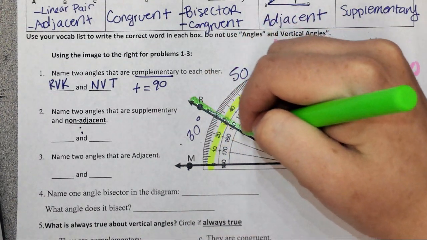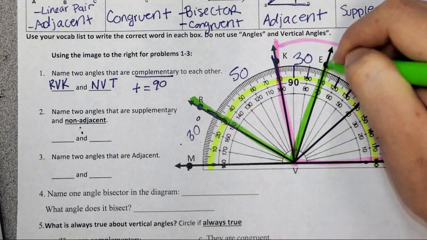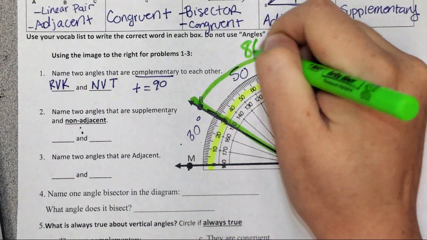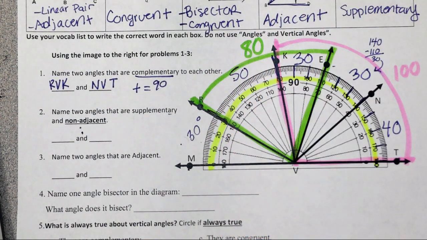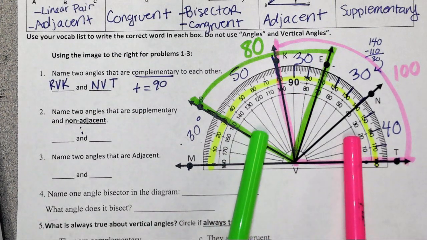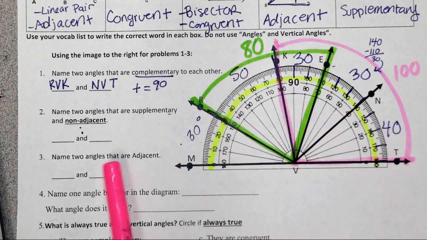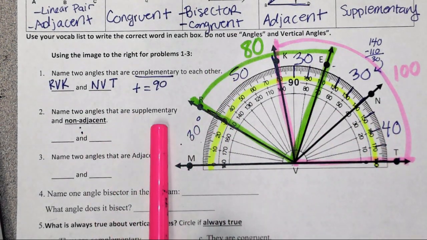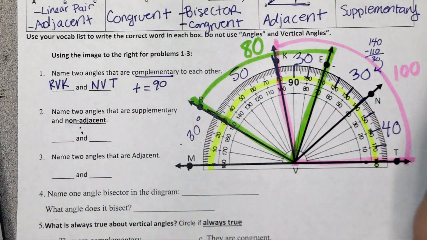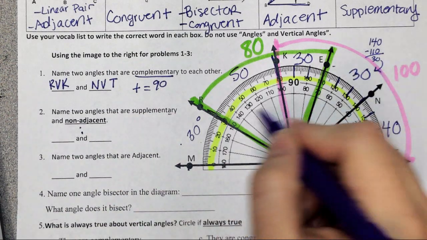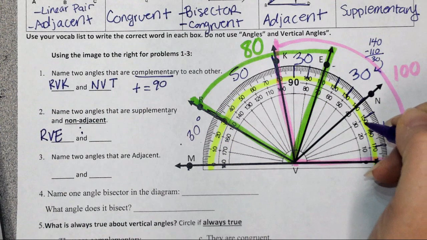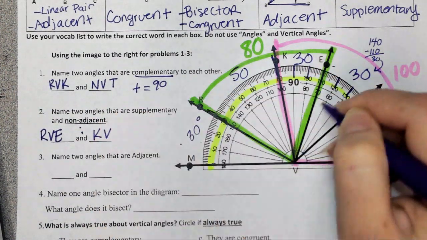So if I look at this angle here, RVE, 50 plus 30 gives me an 80-degree angle. So these two angles are overlapping each other, so they're non-adjacent, and 80 plus 100 gives me 180. So these are non-adjacent and supplementary. So we'll say RVE and KVT.